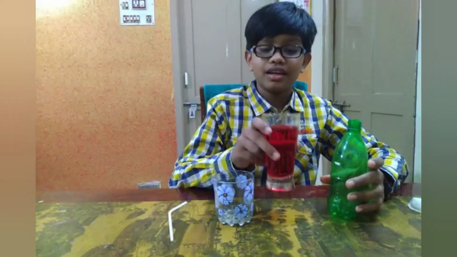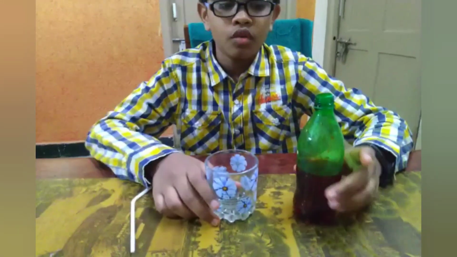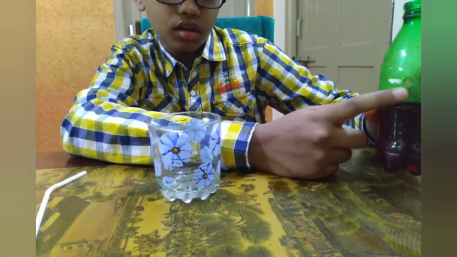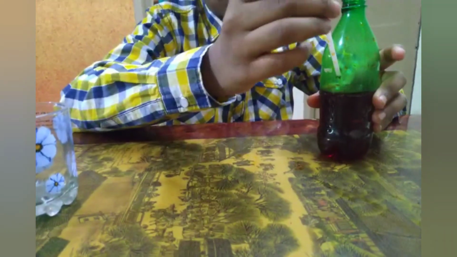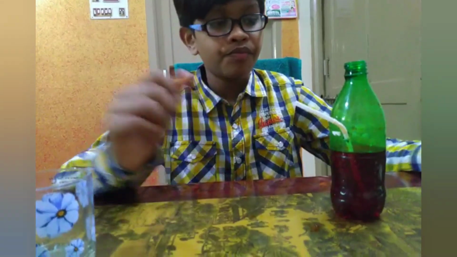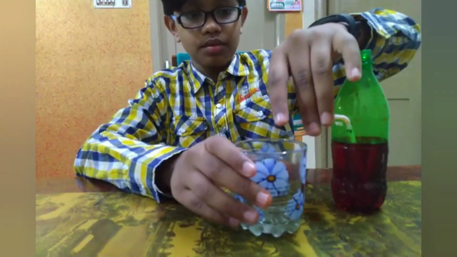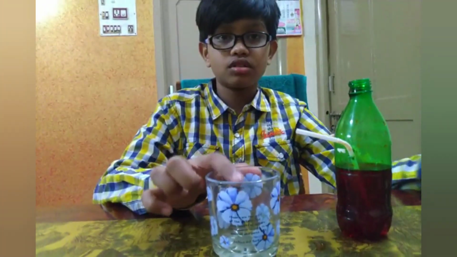So firstly, take this colored water into this bottle. Make sure that you fill under some length under this hole. Now the second step is that you put this straw here. Right. Now take this and place it here, so that the water falls here and falls inside this.